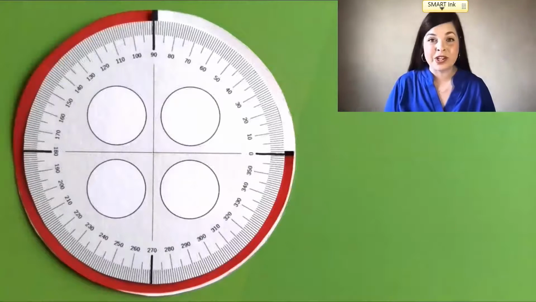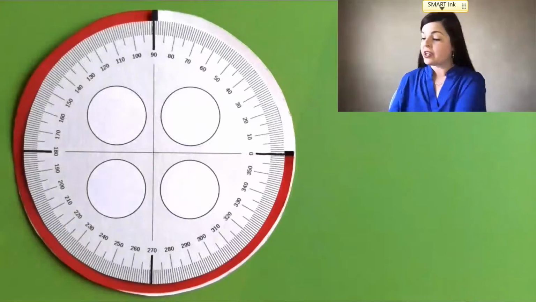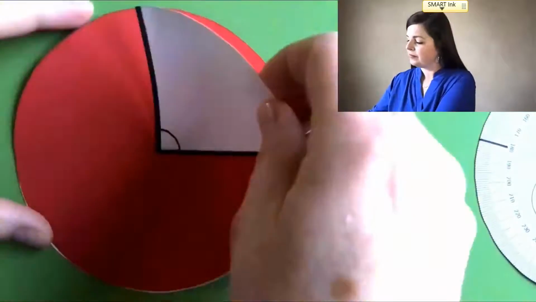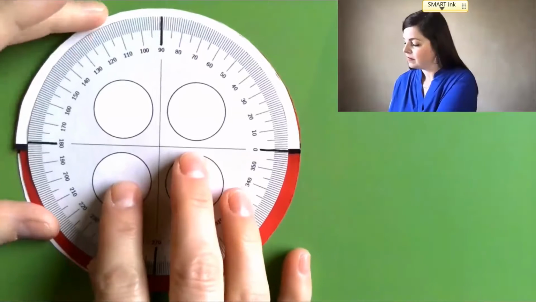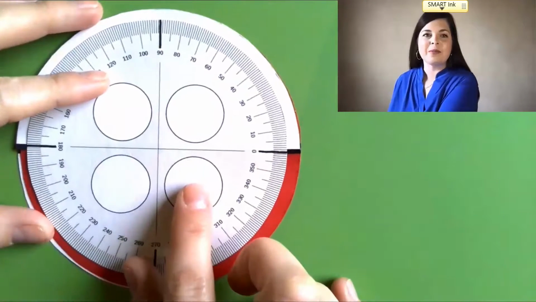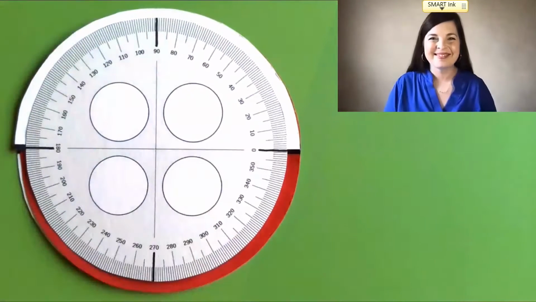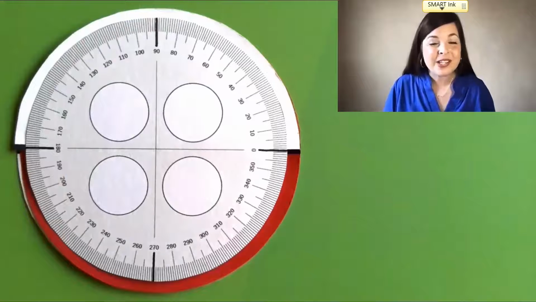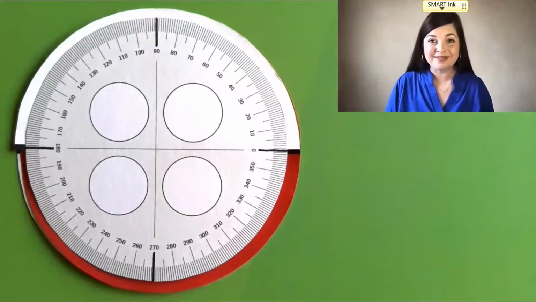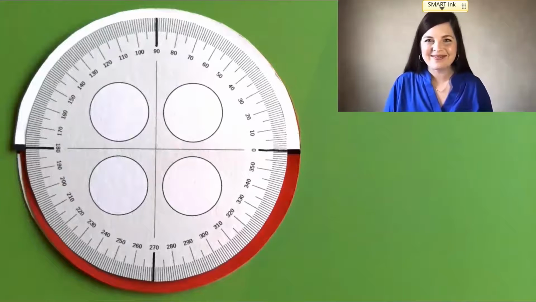Let's make another quarter turn to make a half turn and then measure it. Remember to line up that baseline with your segments. So what's the degree measure of a half turn? 180 degrees. So how many degrees are in 1/2 cut from a circle? 180 degrees. Why does that make sense? Pause the video to talk out your thinking.